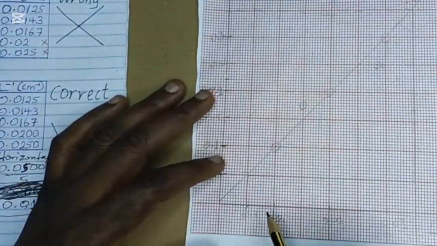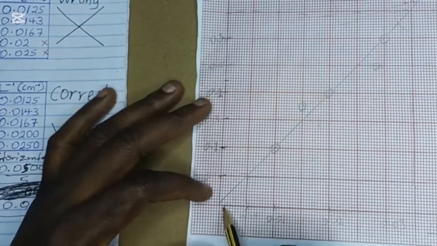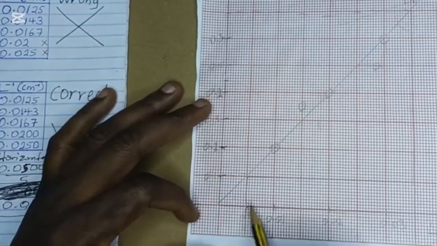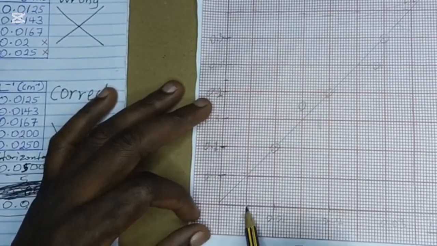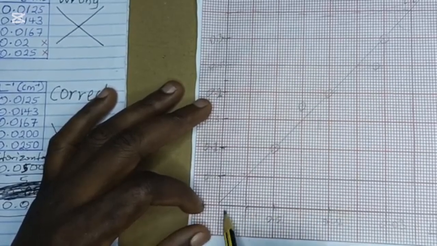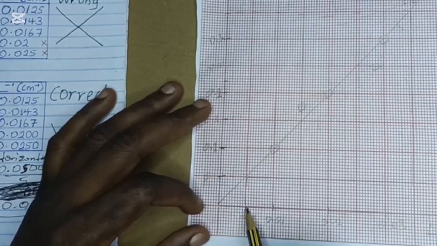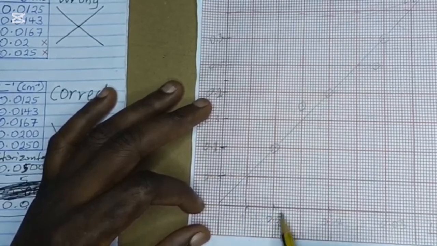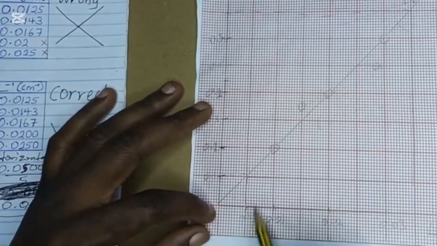Another important thing for you to note when you are to plot is to know the value of each line. How will you know the value of each line? If you are using 0.01 here, you divide by 10, because between here and here we have 10 lines. But when you are taking 0.01 for 4 centimeters, you divide by 20 because we have 20 lines.